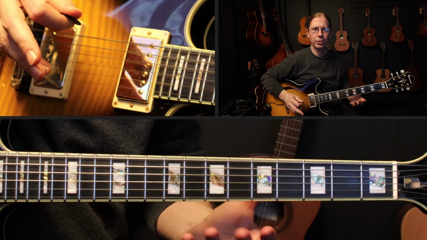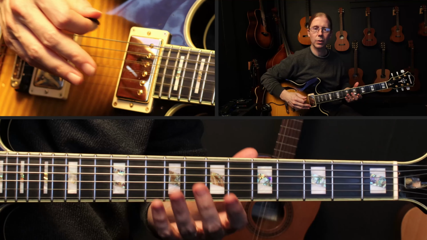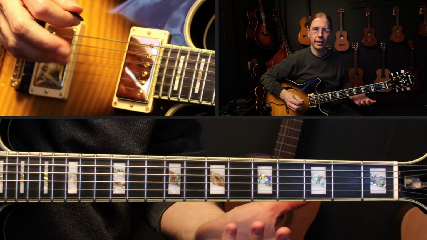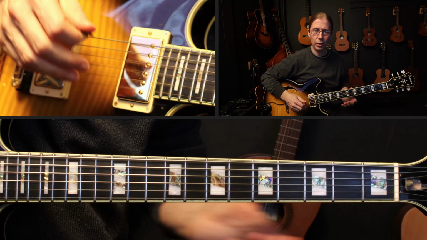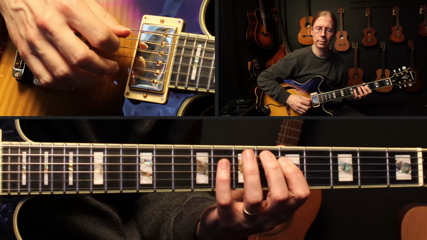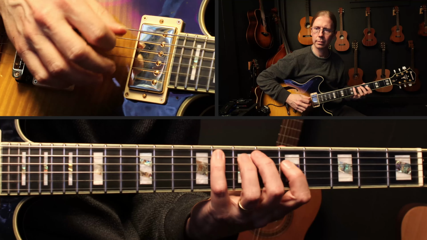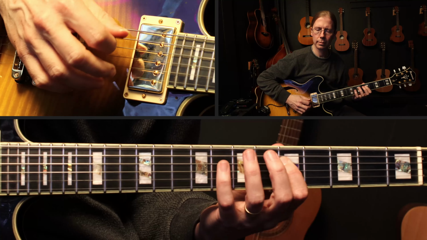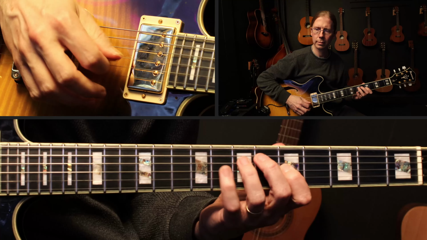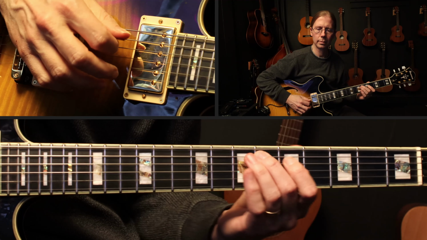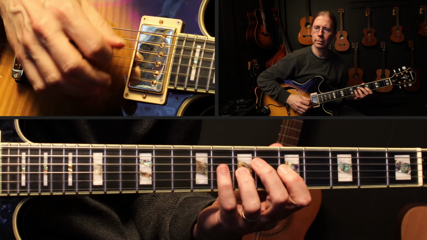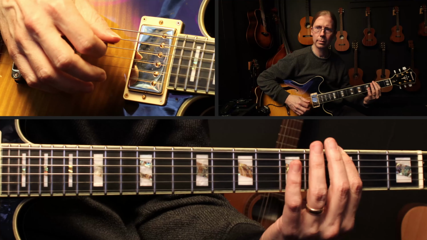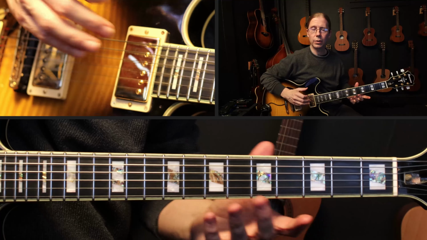Well, let's start with why they matter. When we play arpeggios, we essentially spell out the chords to the listener one note at a time. So if we're playing Autumn Leaves, we can really hear those changes.